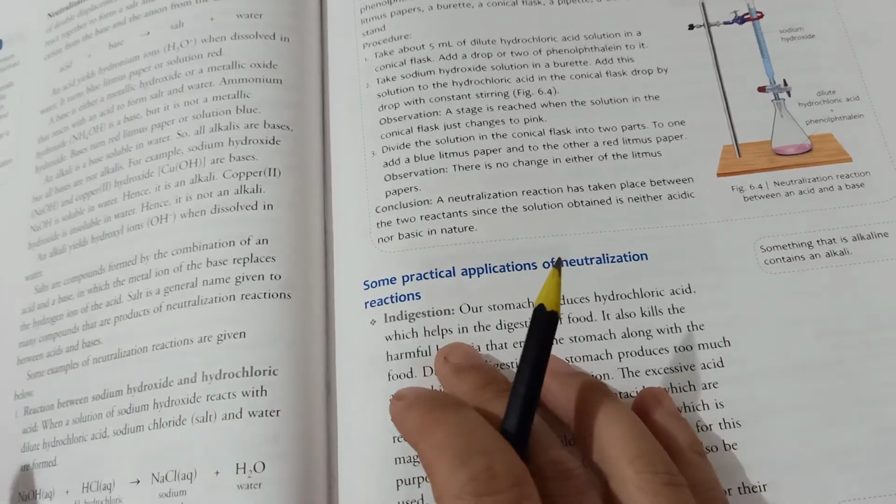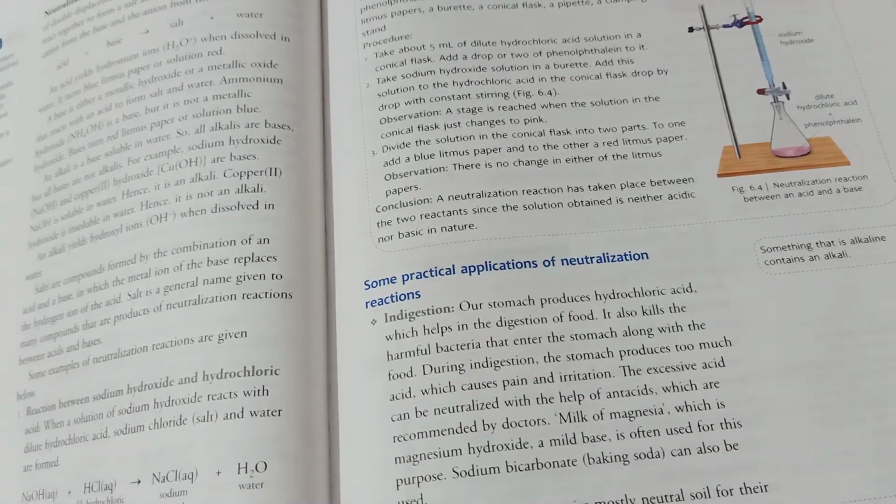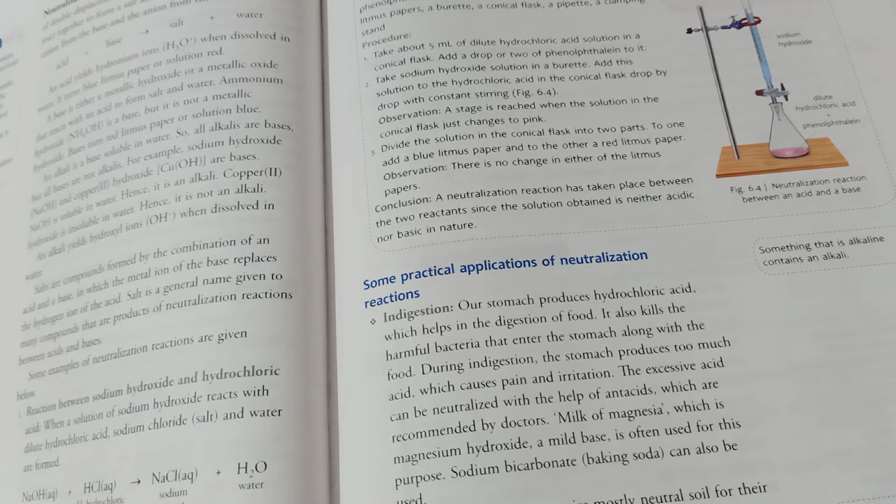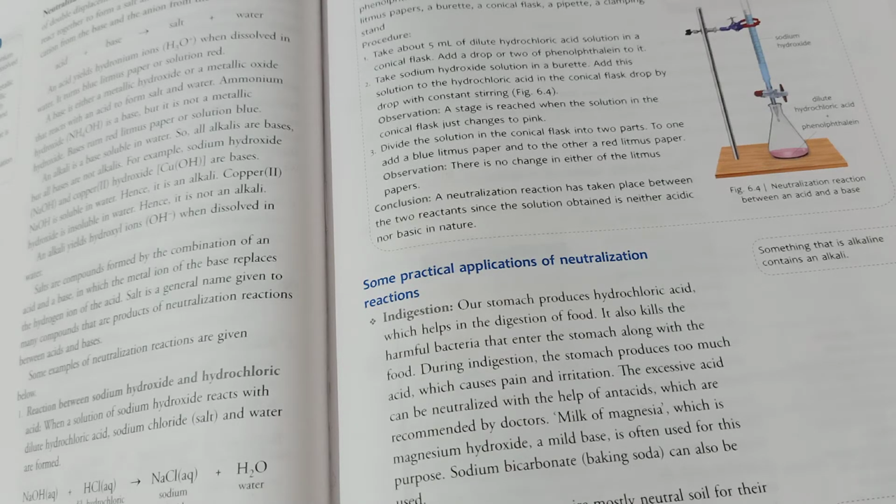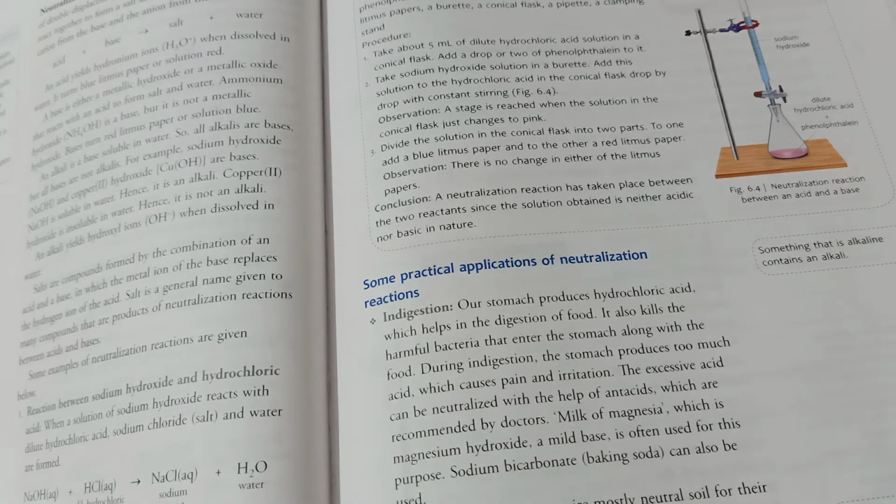One of them is, we all know that when we eat something, then that food gets digested first in our mouth with the help of saliva, then it goes to our stomach. Over there, that food gets digested with one important chemical produced by our stomach, gastric glands, and that chemical is known as hydrochloric acid.